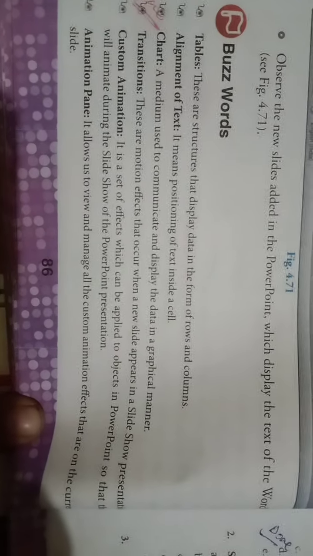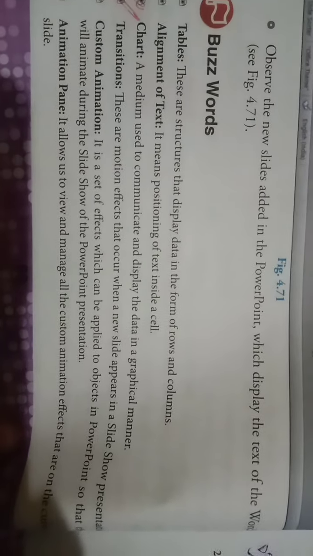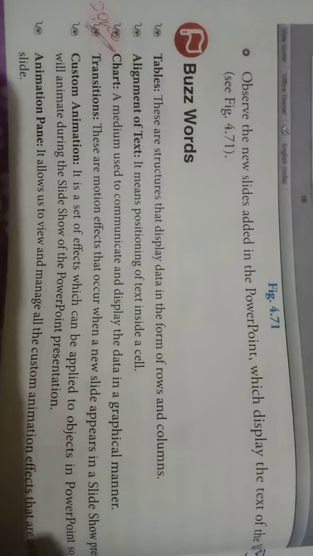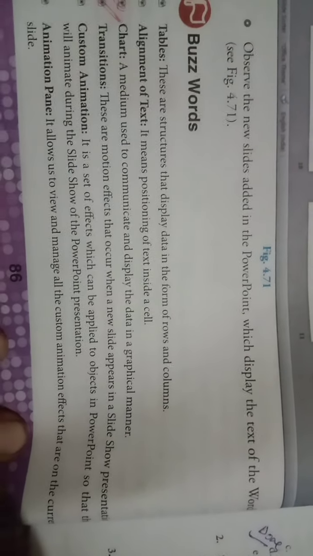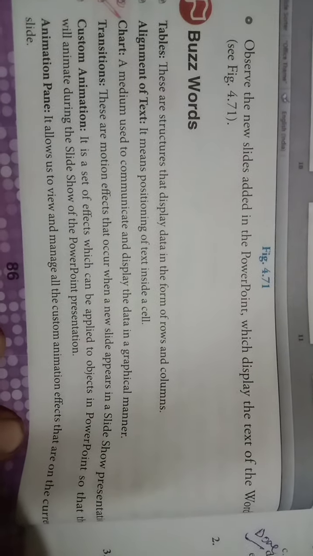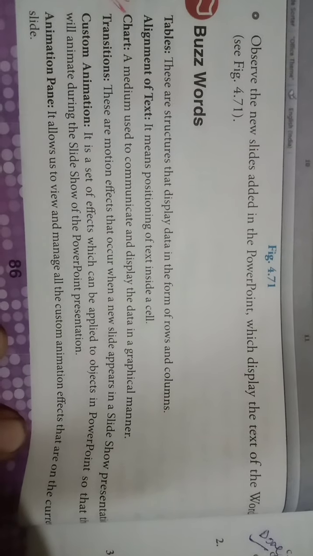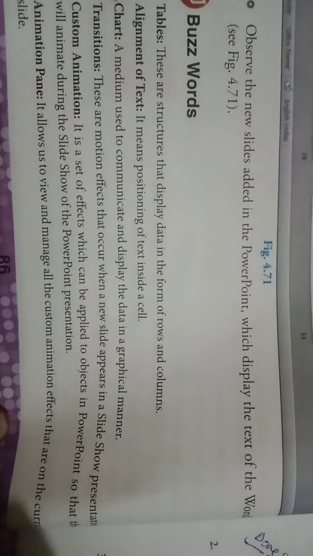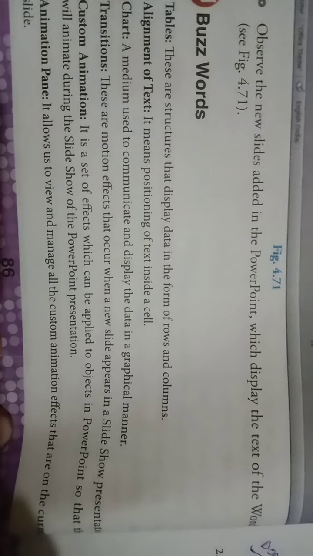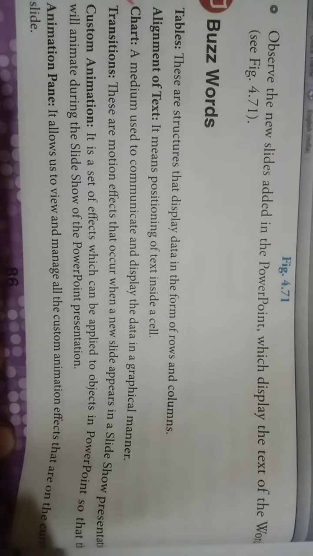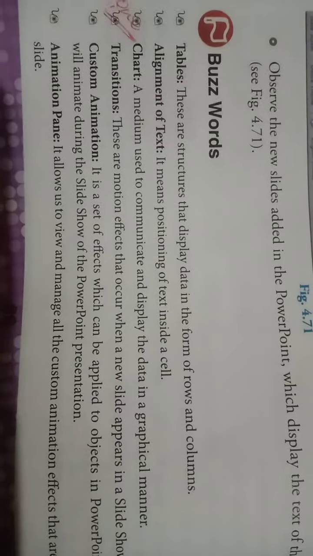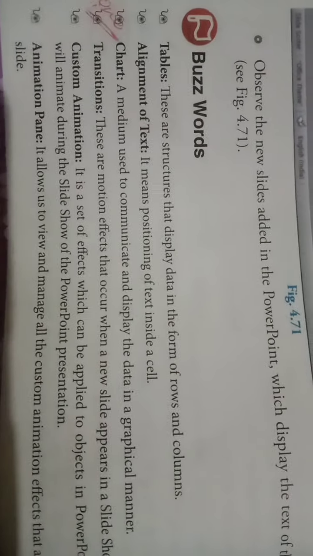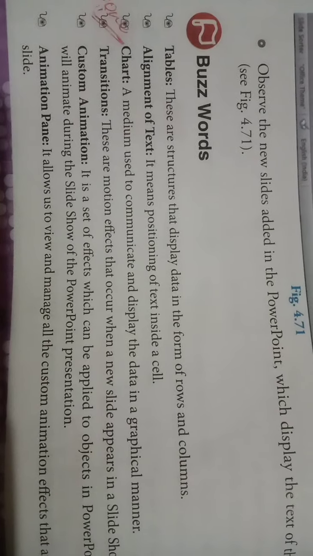so that they will animate during the slideshow of the PowerPoint presentation. Again, I am going to repeat this one. Custom animation, it is a set of effects which can be applied to objects in PowerPoint so that it will animate during the slideshow of the PowerPoint presentation. This one is the definition of custom animation.